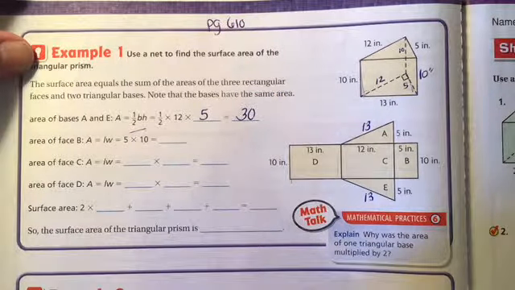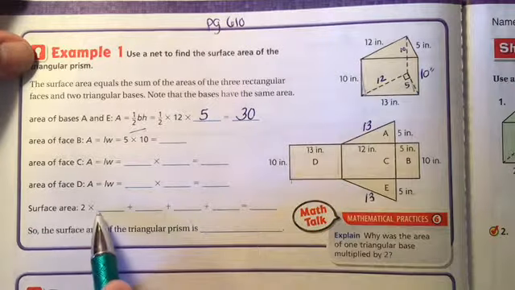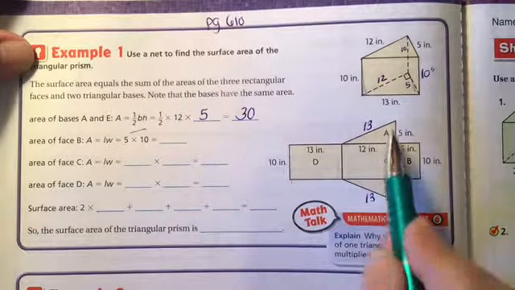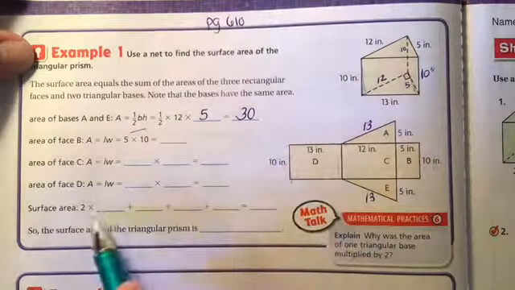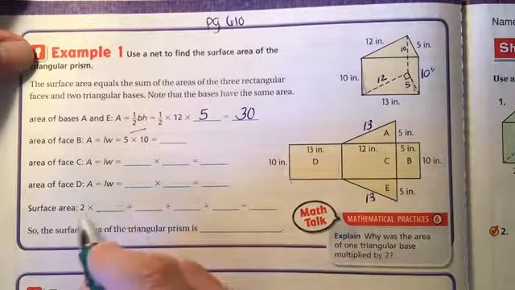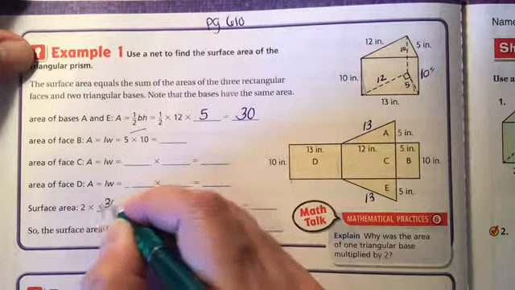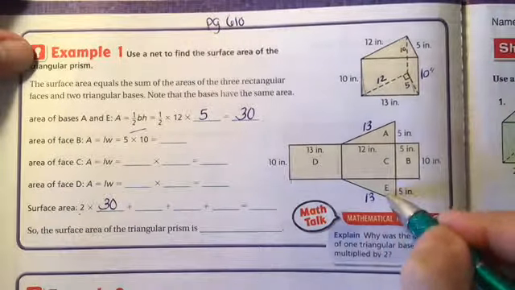Now, do they double that anywhere? That's going to be down here. Because I have 2 of these, they're going to take this 30, and when they add everything up, they're going to multiply it by 2. So I'm going to bring that down here right away. So 2 times 30 is my 2 triangles.